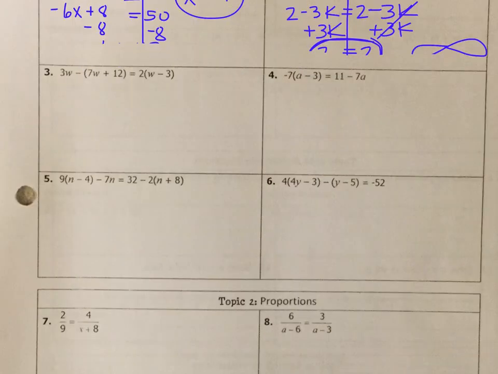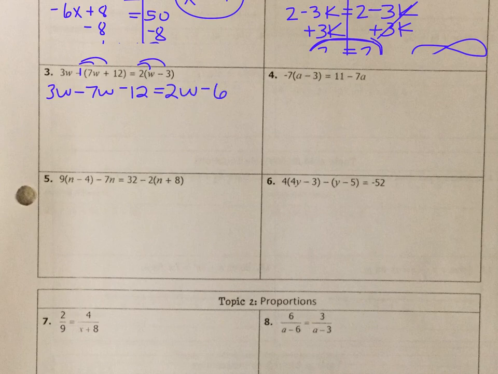All right, number 3, I'm going to add a little 1 right here. I've got to distribute on both sides. I bring my 3w down, minus 7w minus 12 equals 2w minus 6. Now I need to combine my like terms on that left side. 3 minus 7 is negative 4w minus 12 equals 2w minus 6.